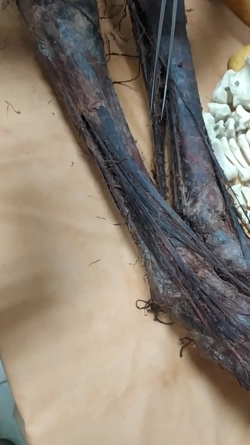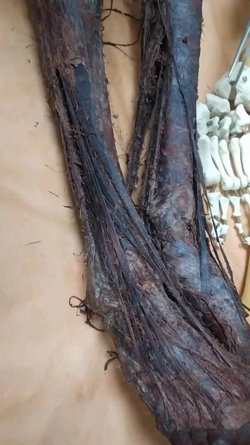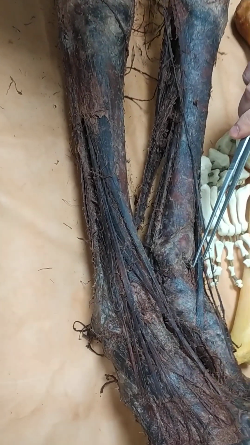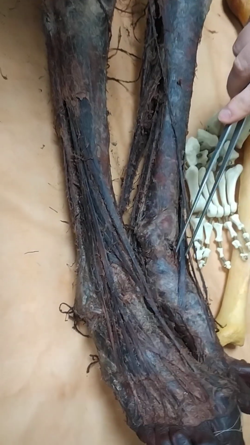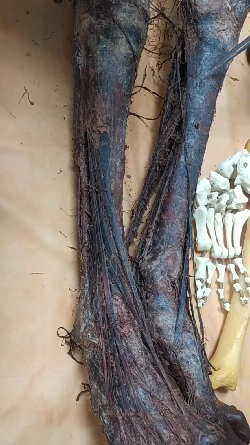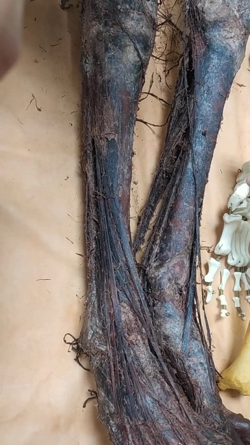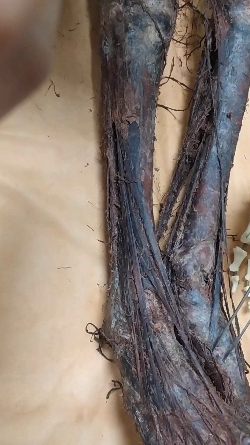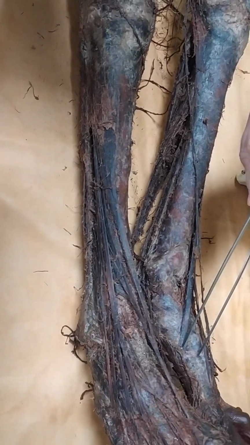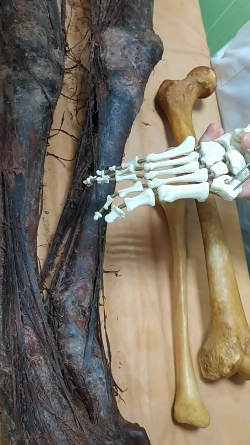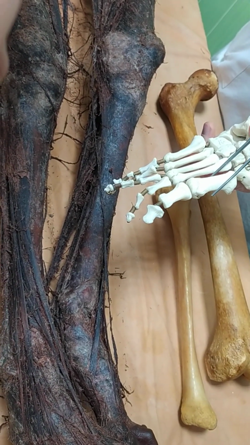Lateral and posterior group. Anterior group, free muscle. Musculus tibialis anterior. So tibia, musculus tibialis anterior. Start from lateral condyle of tibia, and go to the medial border. On the medial border, so this is medial border, connect to os cuneiforme mediale and first metatarsal bone.